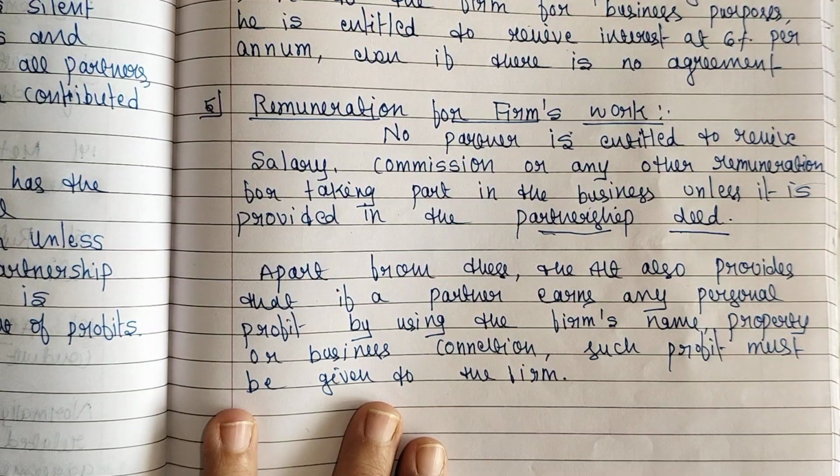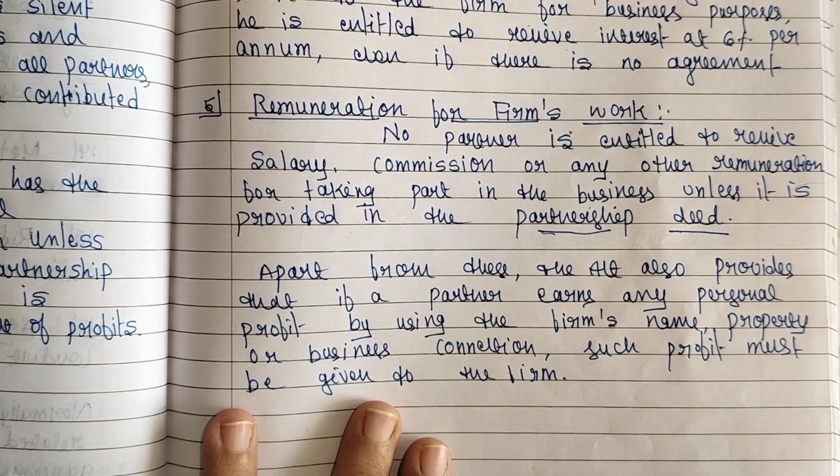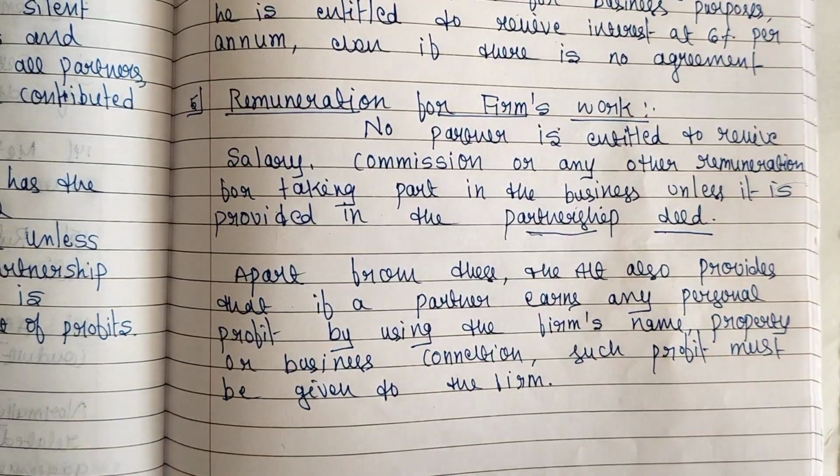Clear? See, if a partner earns any personal profit by using the firm's name, property or business connection, then such profit is given to the firm.